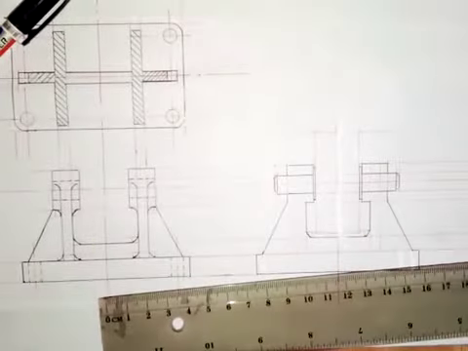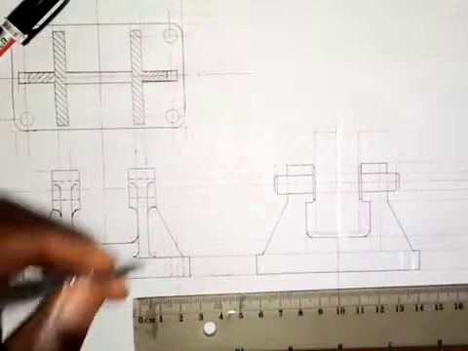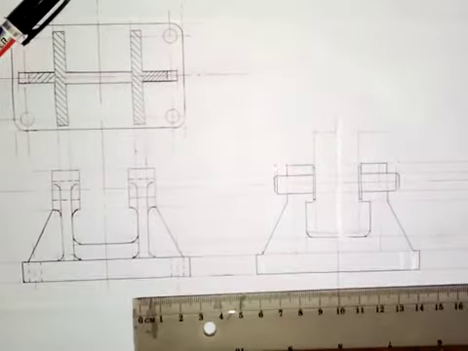So mechanical drawing is technical. This is the part of the pulley spindle that we are going to do. We have a hole somewhere here.